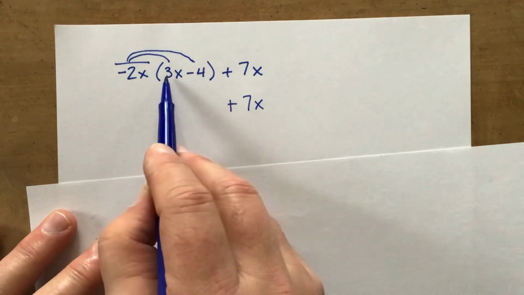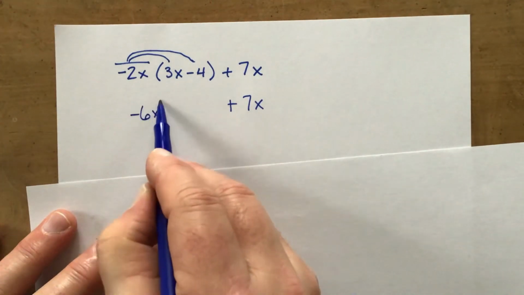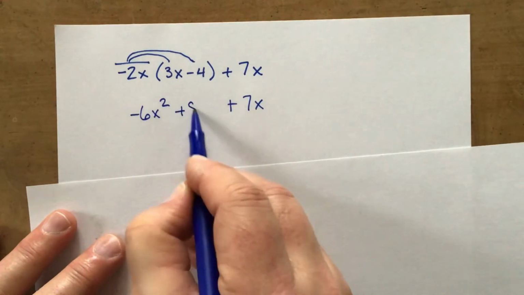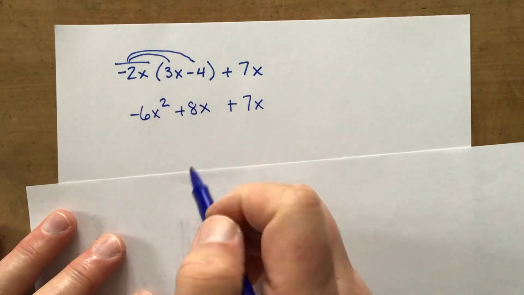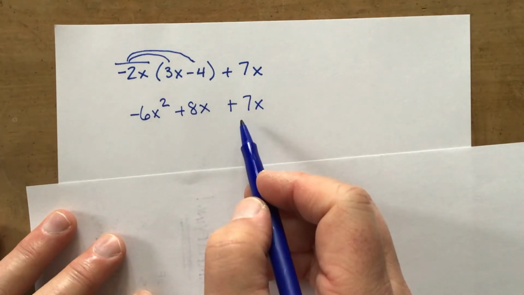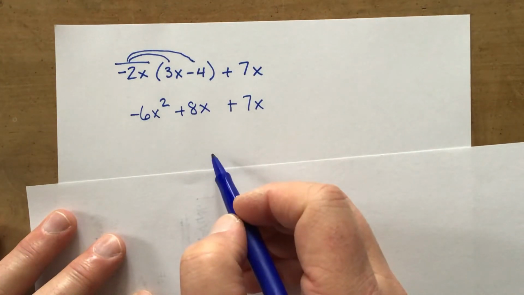So -2 times +3 is a -6. x times x is x squared. -2 times -4 is a +8. And then don't forget your x. So now, notice we got rid of the parentheses. So now we get to gather like terms. We get to combine like terms.